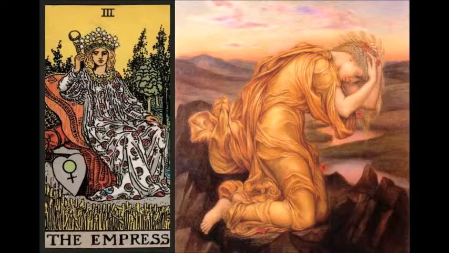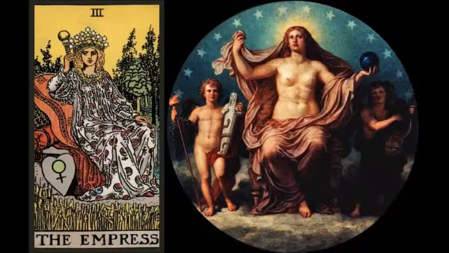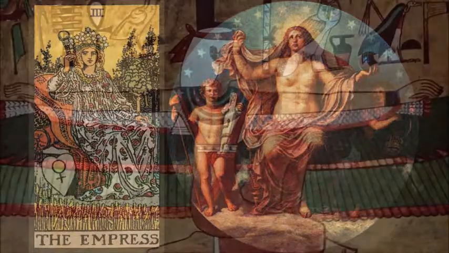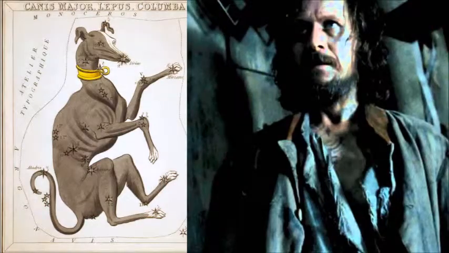She's also linked to the goddesses Venus and Aphrodite, and therefore to love, which makes sense due to the heart-shaped shield and the symbol for woman on it. The Empress card is linked to Isis as well, who is the Egyptian goddess of the dog star, which is where Sirius, who's also introduced in this book, gets his name.